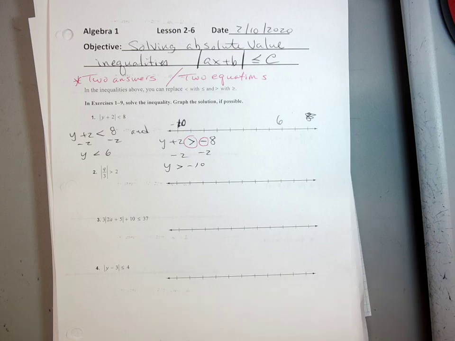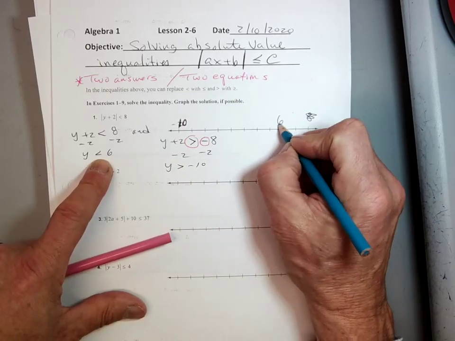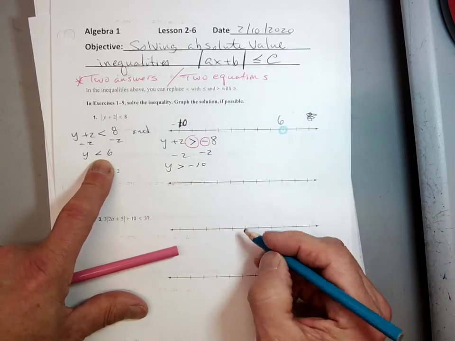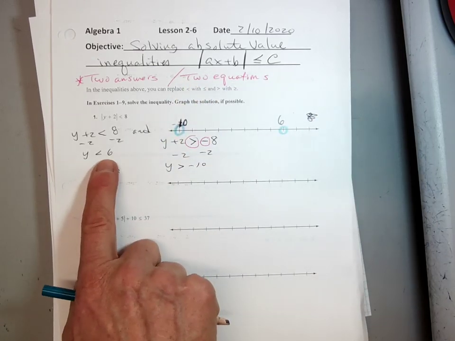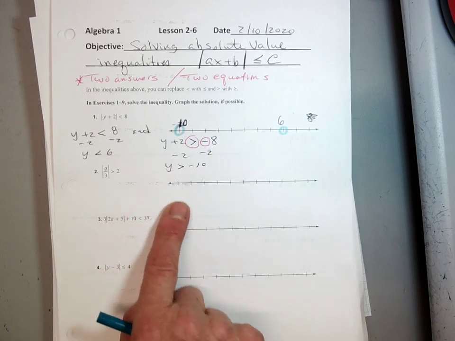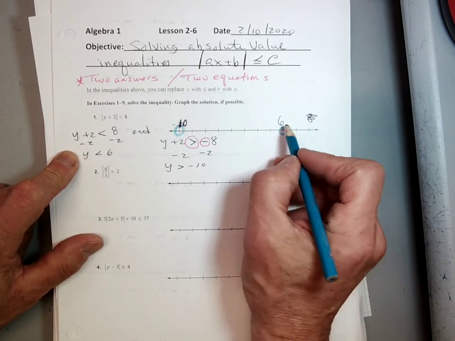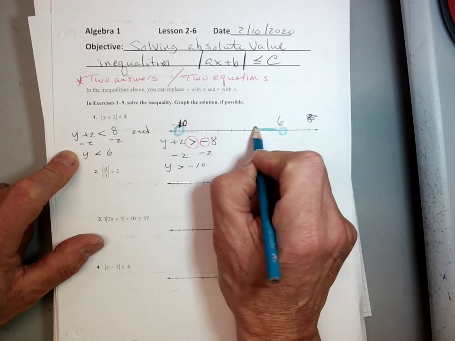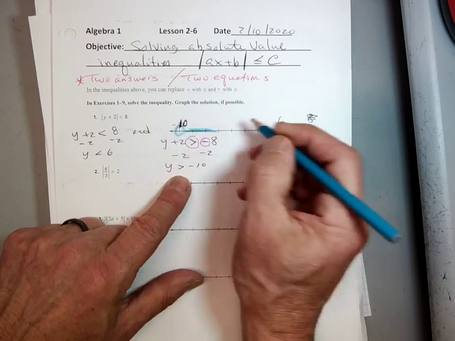It's Monday, huh? So I know I'm going to have an open circle at 6, right? Open circle at 6. Open circle at negative 10. Open circle because there's no little equal sign here or here. So if I read this carefully, it says y is less than 6, which is this way. But y is greater than negative 10, which is this way.